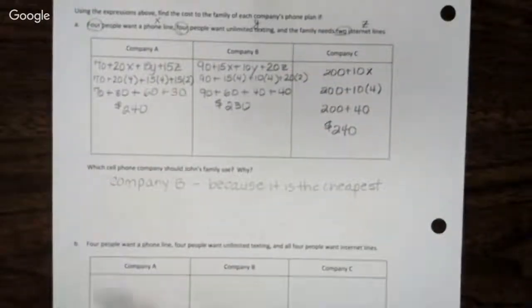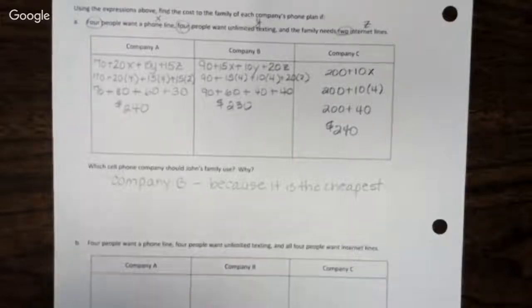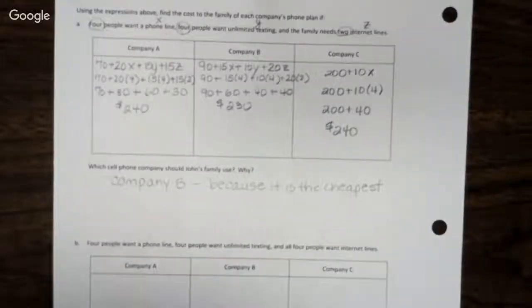All right, I'm going to have you try B on your own. Make sure you read what you're substituting in, and you're going to do it exactly like A. Come up with the 3 prices and then see which one is the best deal. So push pause, and when you're done, go ahead and hit play again to make sure you have the correct answers.